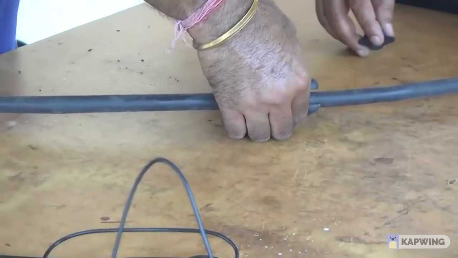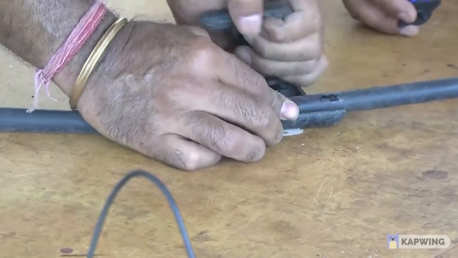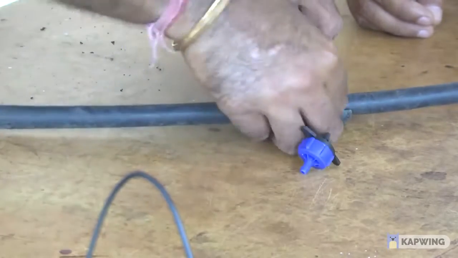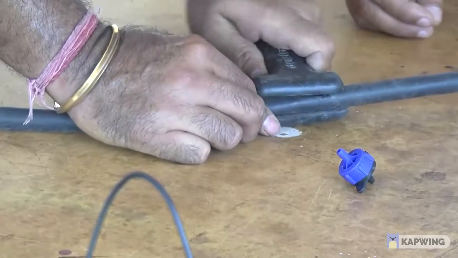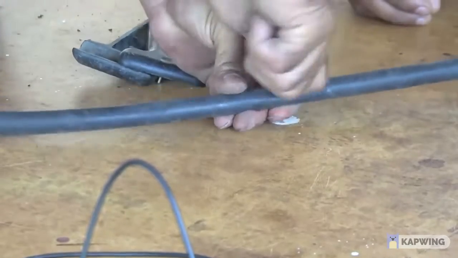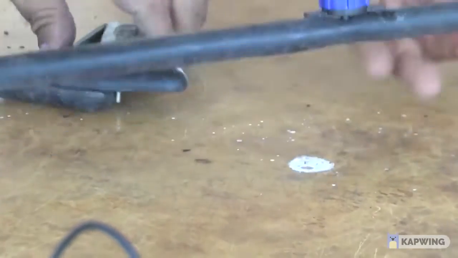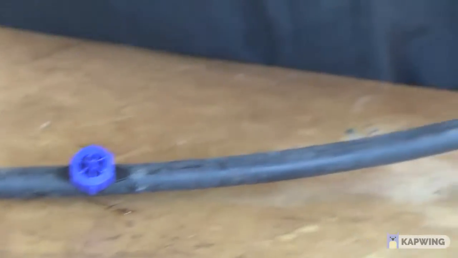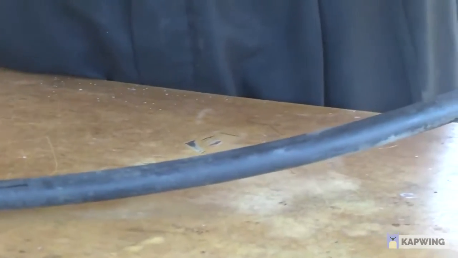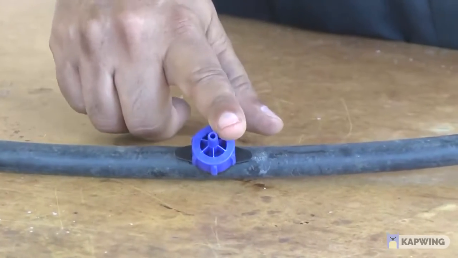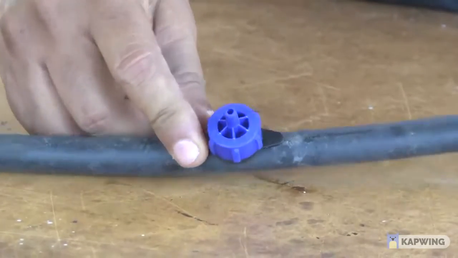Exactly at that place a hole will be made, a bit bigger. So when we have attached the lateral pipeline with the submain pipeline, the dripper is then attached to the lateral pipeline.